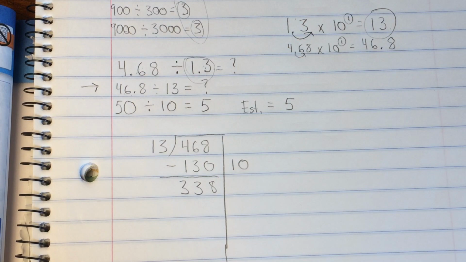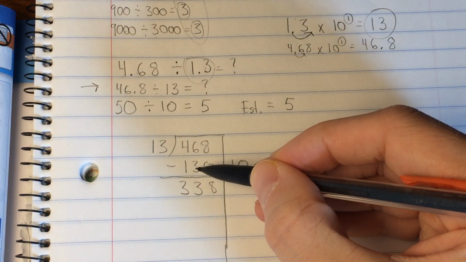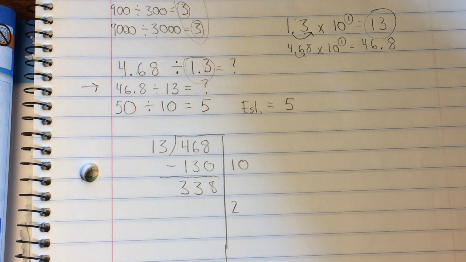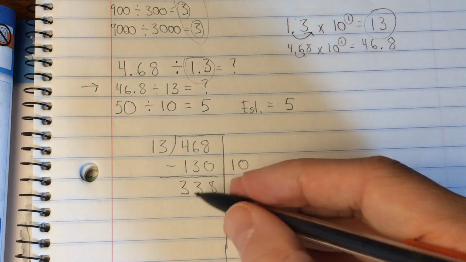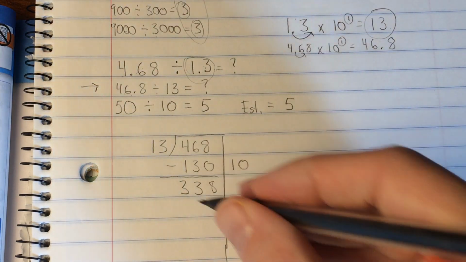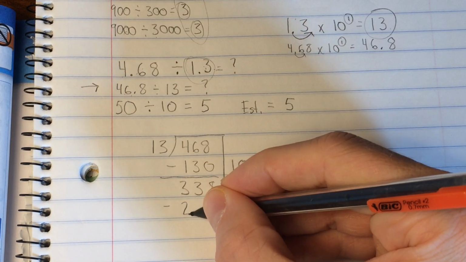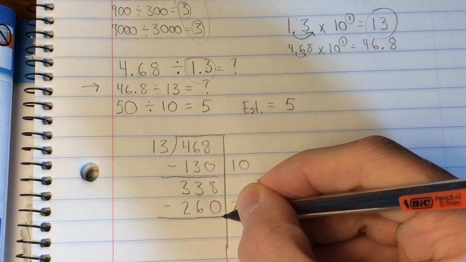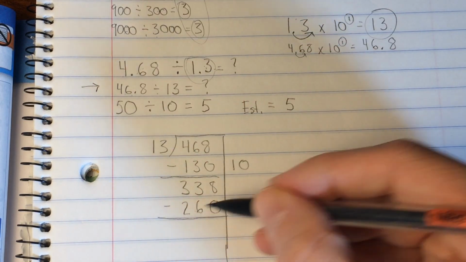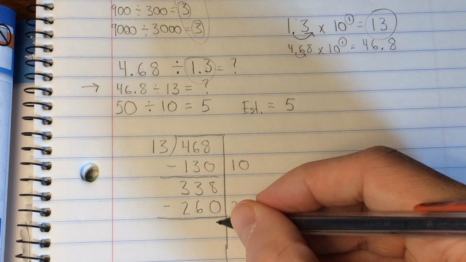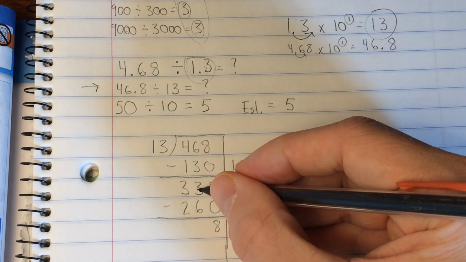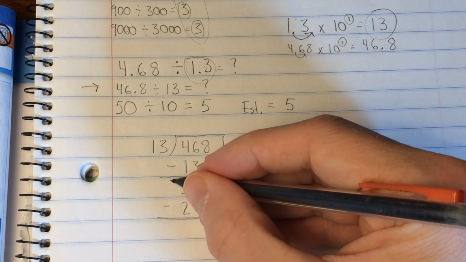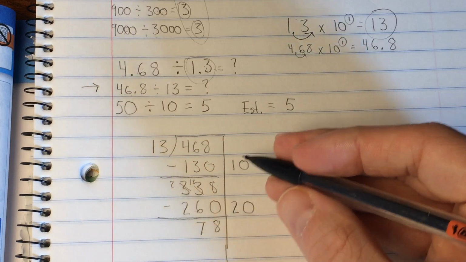Well, I'm looking now. If we doubled this, if we did it by 20, do you know 13 times 2? It's 26. We could do that. We could take 260 off, guys. And sometimes when you play around with these numbers, you might not think of it the first time, but as you go, you're like, oh, I can take a bigger chunk off. 13 times 2 equals 26. Add the 0. 8 minus 0 is 8. Can't do 3 minus 6. I'll need to borrow. I can do 13 minus 6, however, and that is 78.